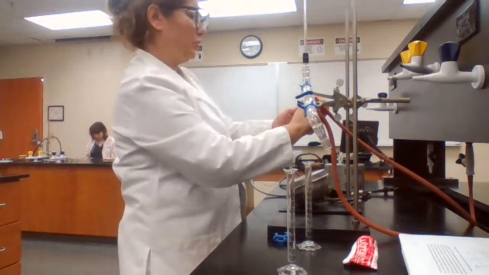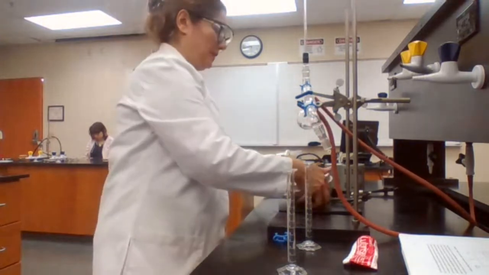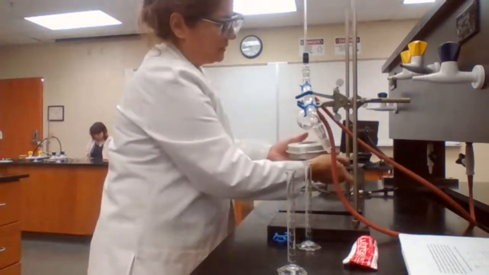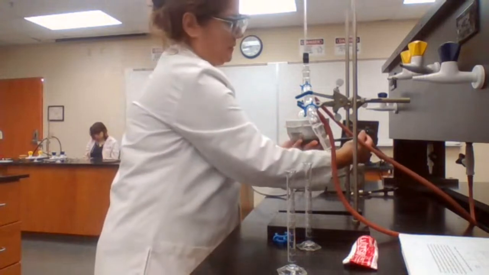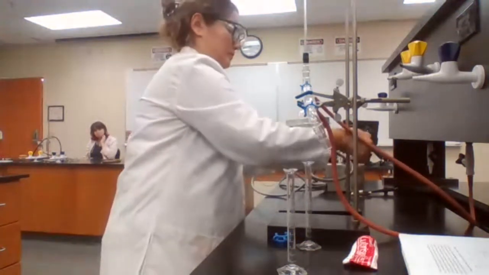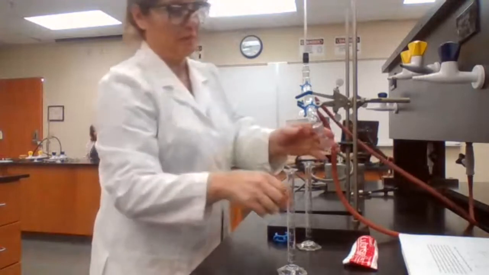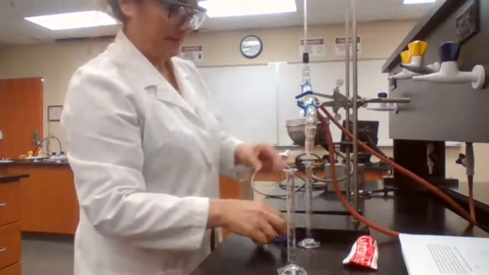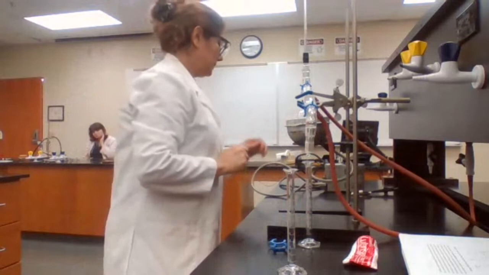I reconnect the boiling flask and bring the heating mantle back up. And start the experiment.